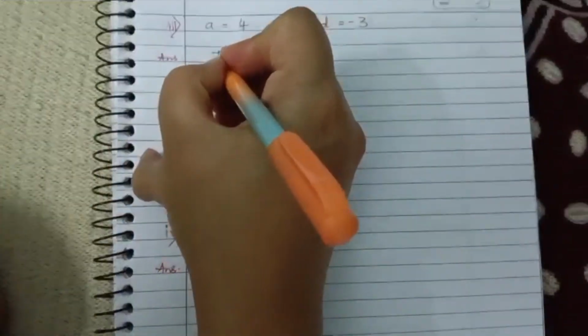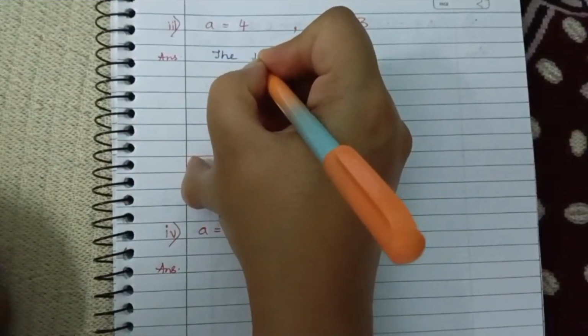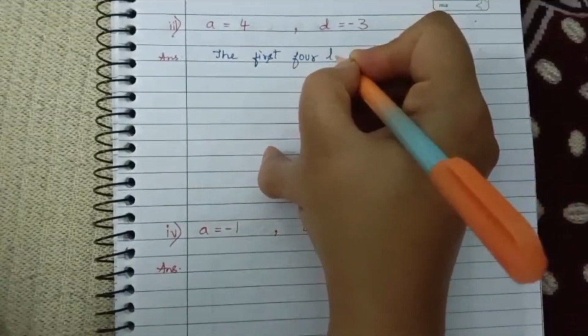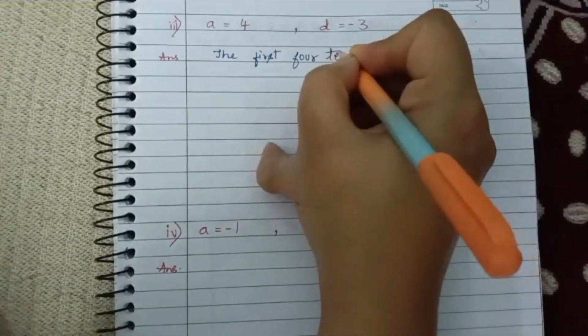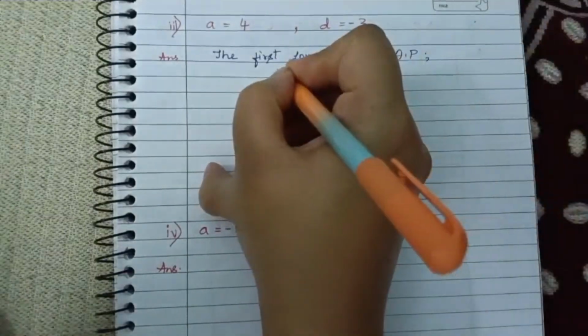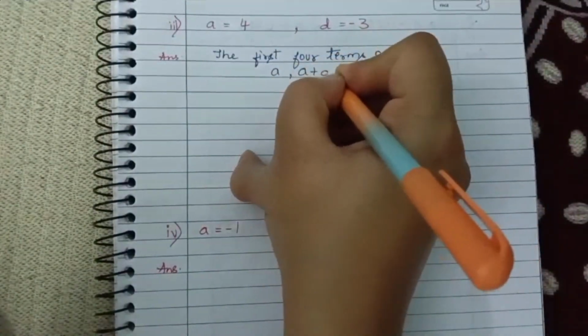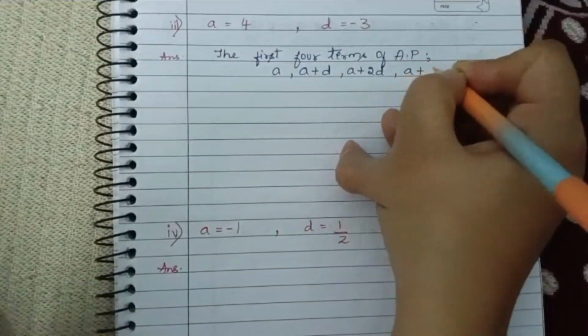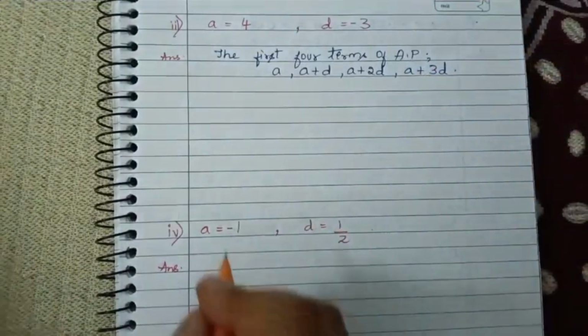So the first four terms of AP are A, A plus D, A plus 2D, A plus 3D.